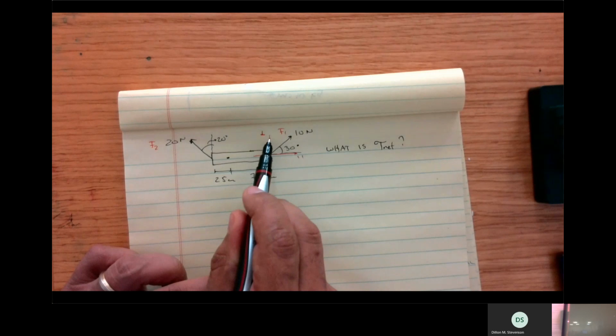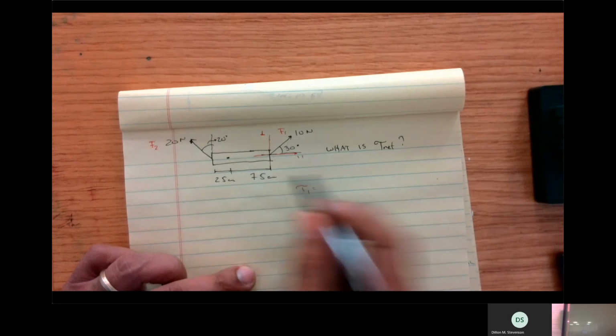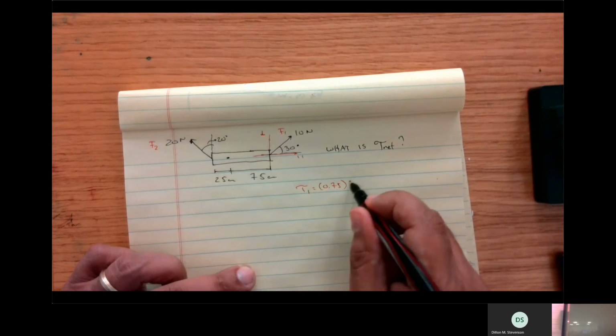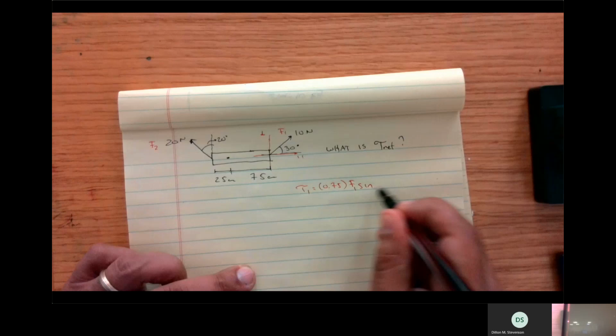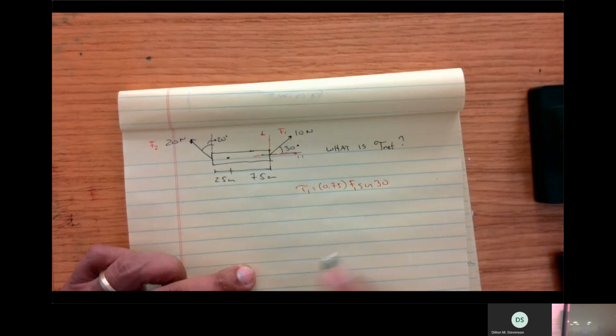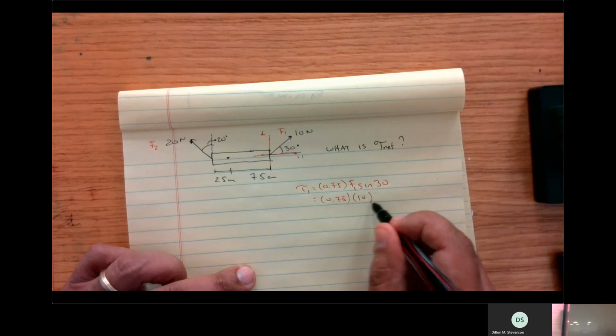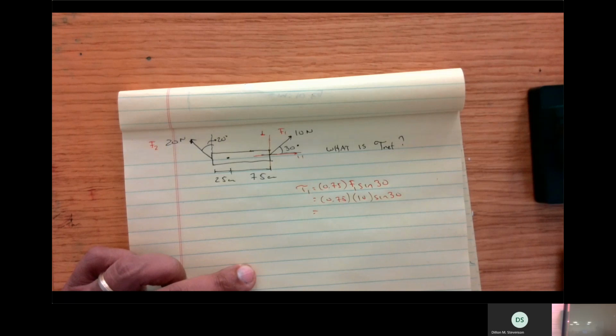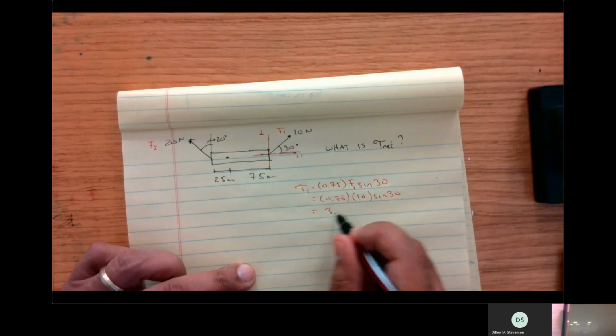And I want the component that is on the perpendicular axis. Okay, so tau 1 is going to be the distance, 0.75, and the perpendicular component is going to be F1 sine of 30. So this is going to be 0.75 times 10 sine of 30. And that's going to be 3.75 newton meters.